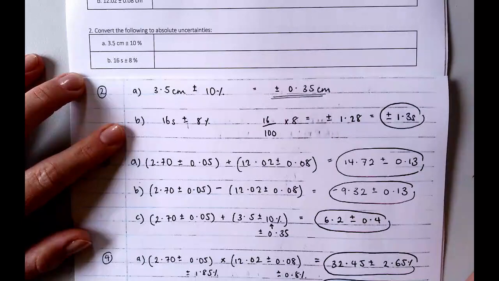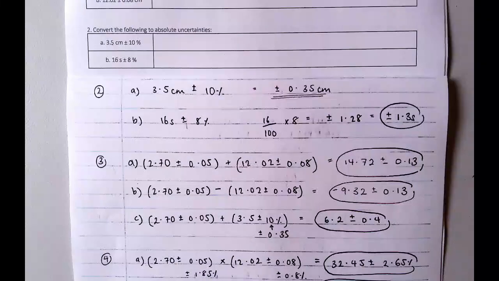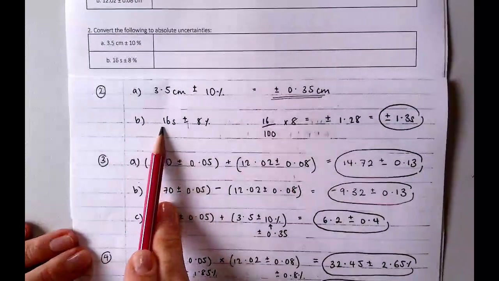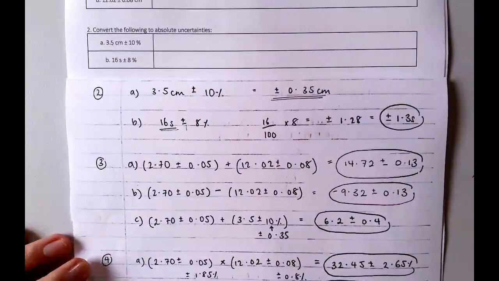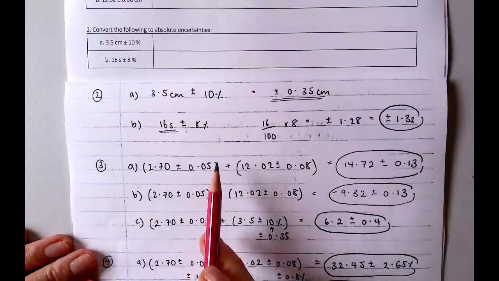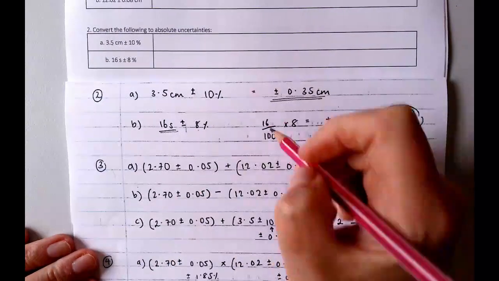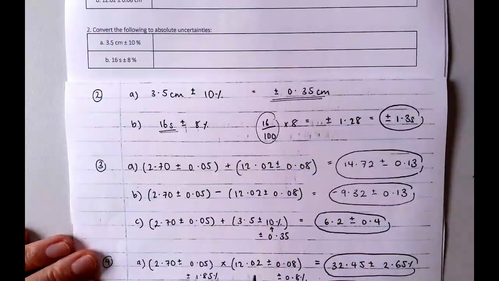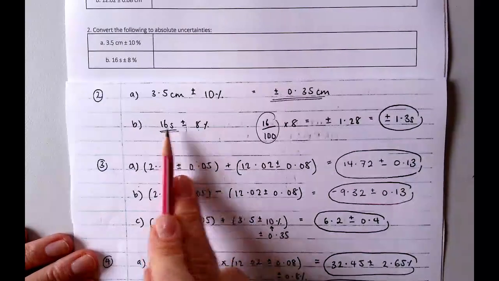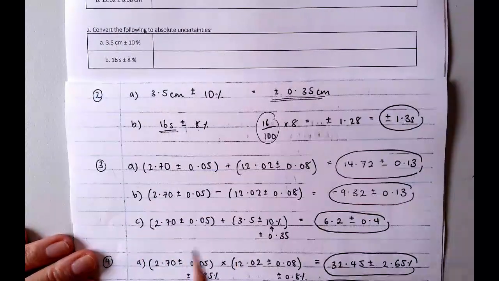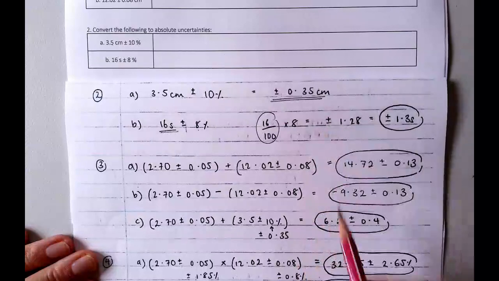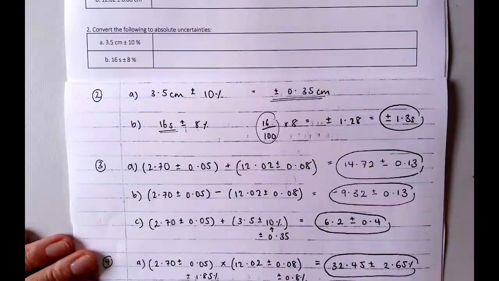In 2B, obviously it's not quite as simple as just tenths. So we find 1% of the value by dividing by 100, and then we multiply by the percentage that we have. So 16 over 100 is going to be 1% of this value. We multiply it by 8, and that gets us our plus or minus 1.3 seconds. Okay.